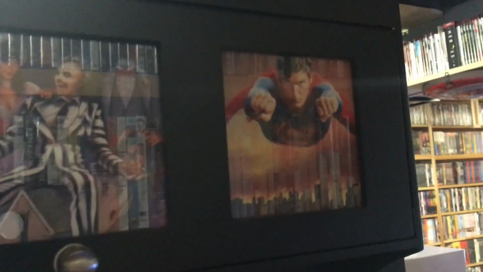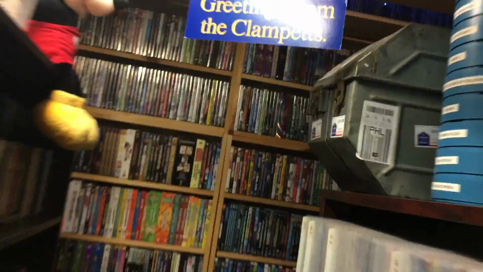So I just took some old pictures I had, like some old artwork I had of Superman 2 and Beetlejuice and some Planet of the Apes, or I guess Rise of the Planet of the Apes. And on this side was Pulp Fiction and Devil's Rejects and A Clockwork Orange. Let's see, and some more posters over here.